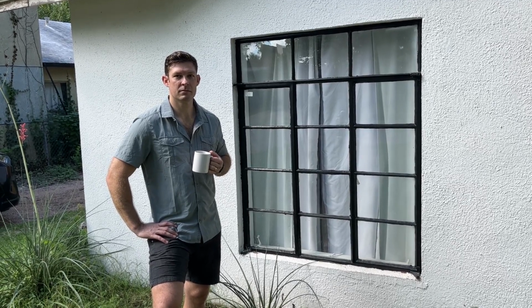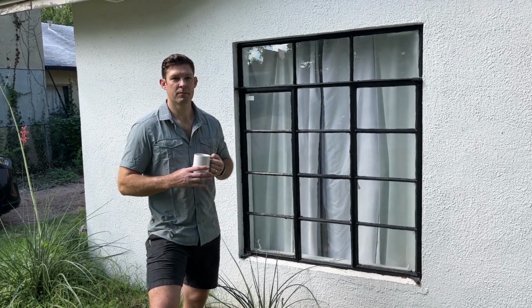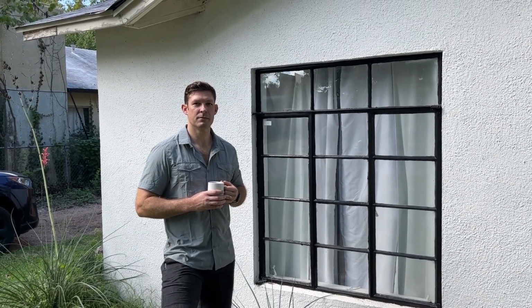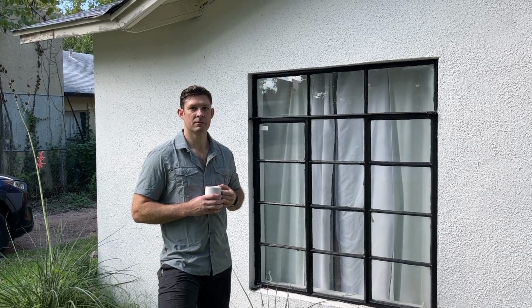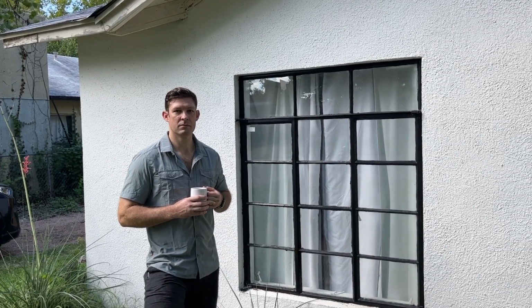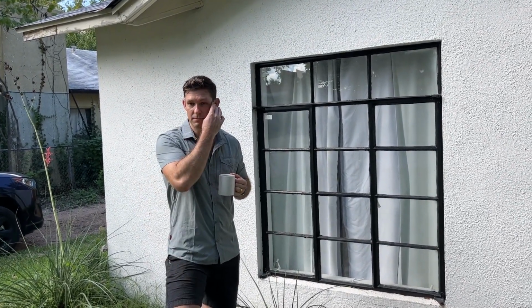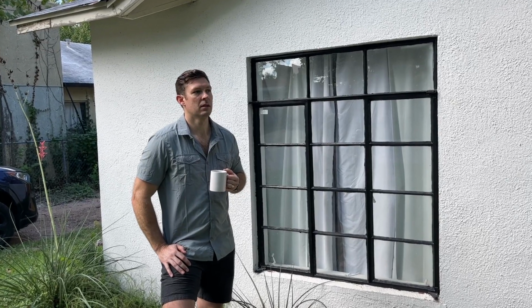You're in Austin, Texas. You bought this house a couple years ago, and this is built in 1947. Yep. And the reason we first started talking about actually helping you restore your windows and teaching you was you got a quote. You were originally thinking about tearing all these windows out.